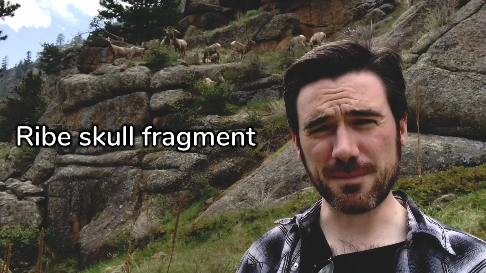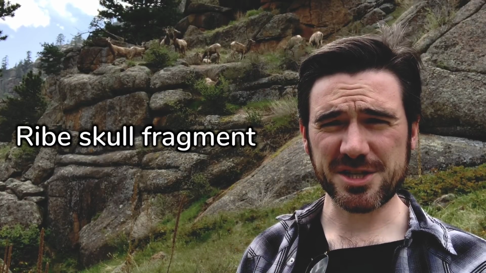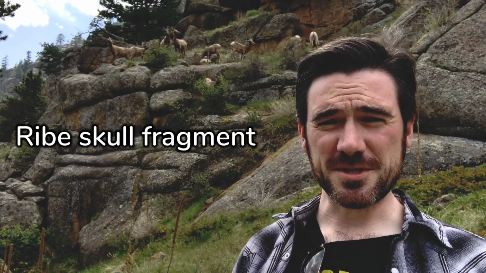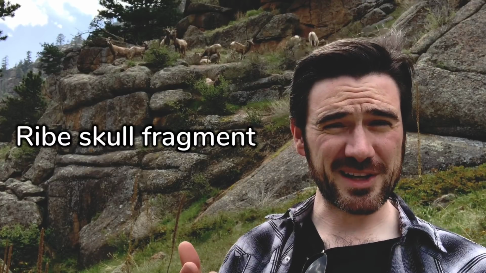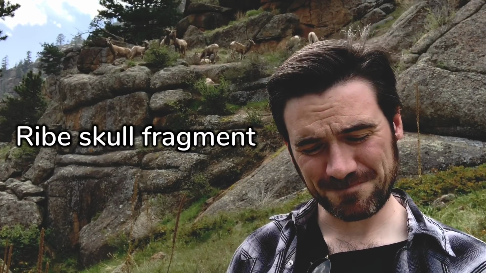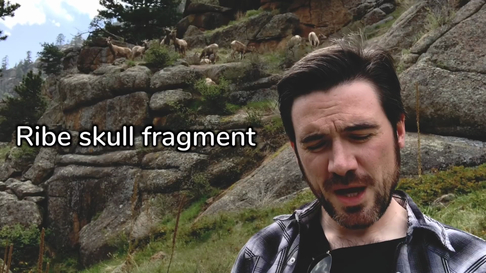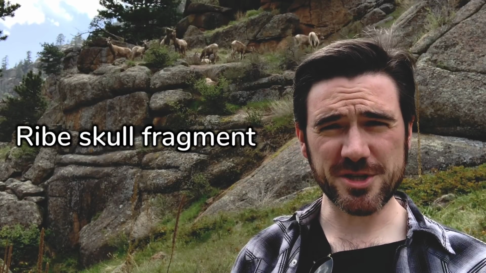So the first one is the rather famous Ribe skull fragment from Ribe, Denmark. Sweden has the lion's share of runic inscriptions, it seems like, especially in the Younger Futhark period, but a lot of the really interesting ones come from Denmark. Now on this skull, we see this inscription in the Younger Futhark.